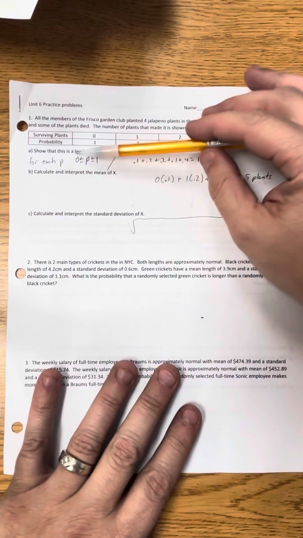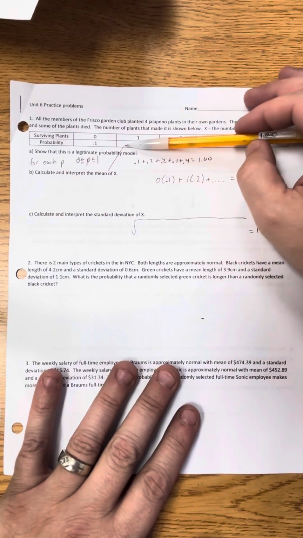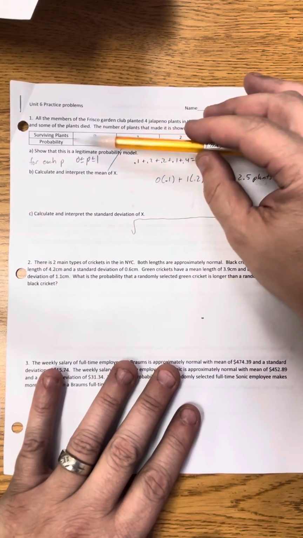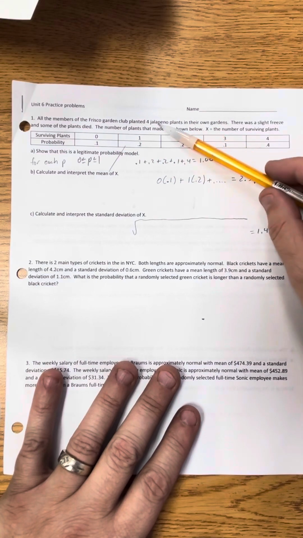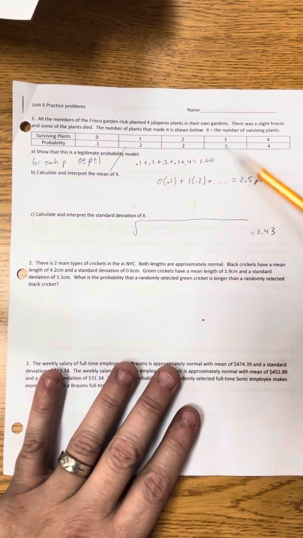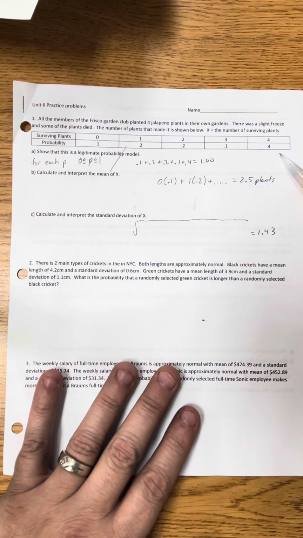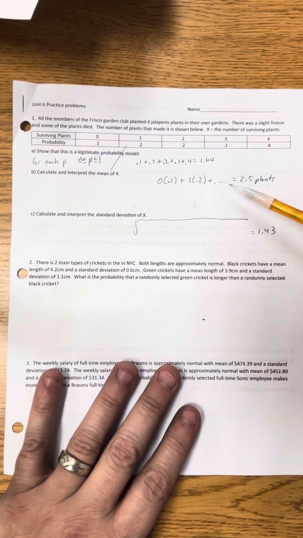All right, so right here, it says show that this probability model is legitimate. For the Frisco Garden Clubs, they had jalapenos, there was a freeze, and how many of our 4 plants did we have left? 40% had all of them. These people just need to cover their plants.